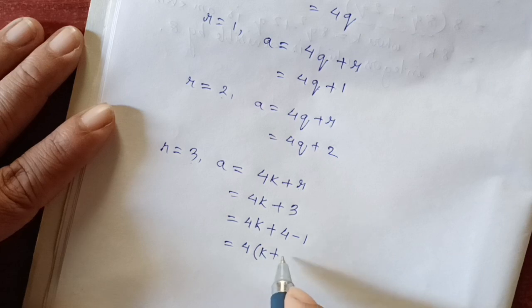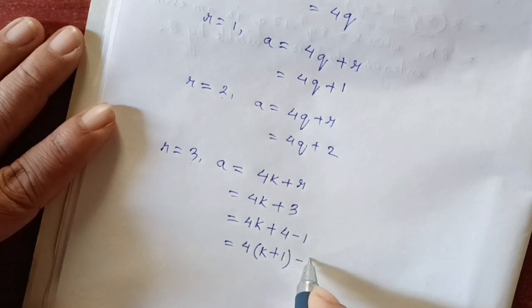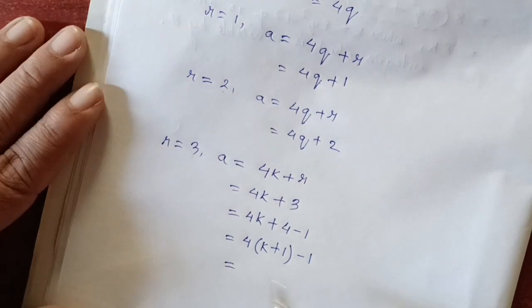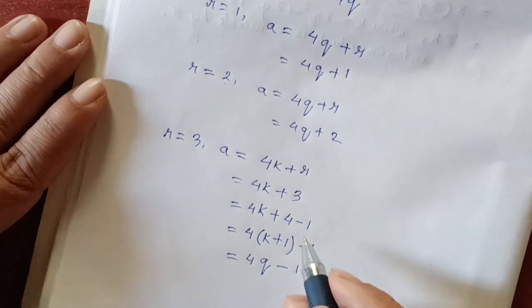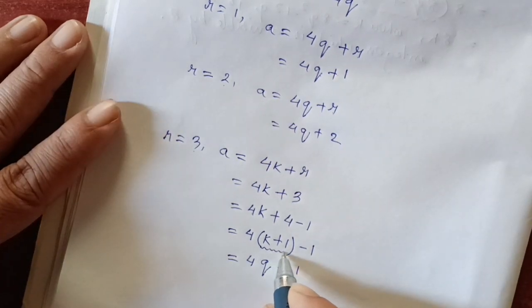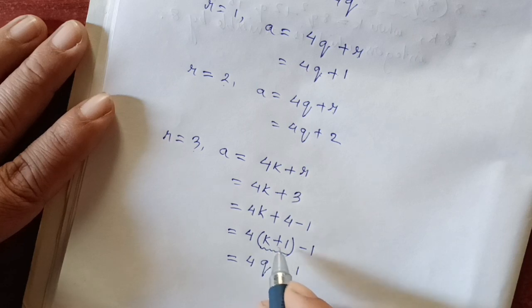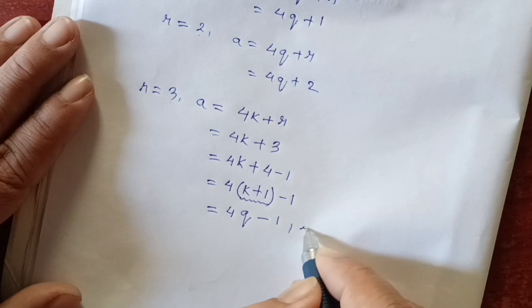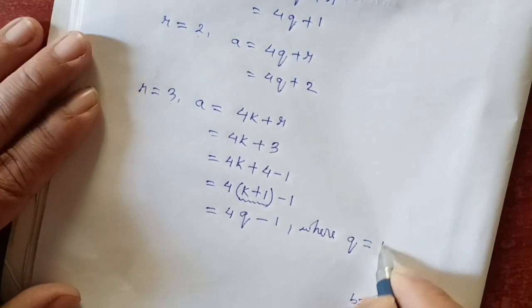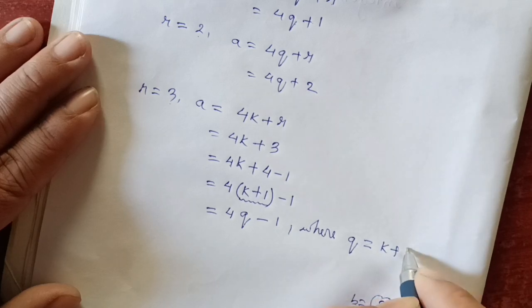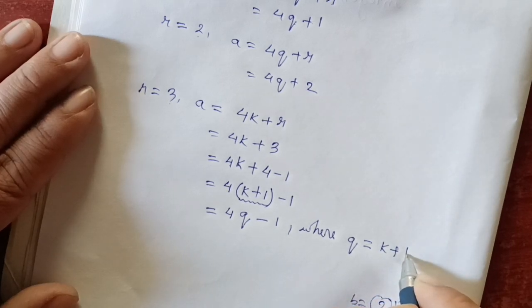From 4, if you take out 4, remaining is only 1. So 4 times (k plus 1) minus 1, which is 4q minus 1. I told you that all the values inside the bracket are replaced by q. So you can write down where q equals k plus 1.